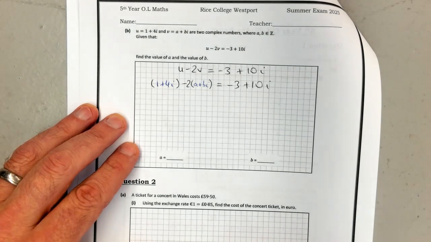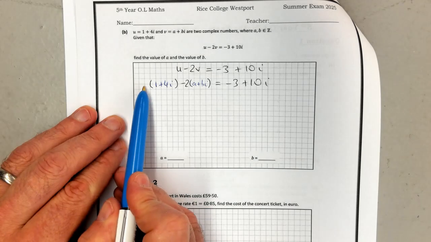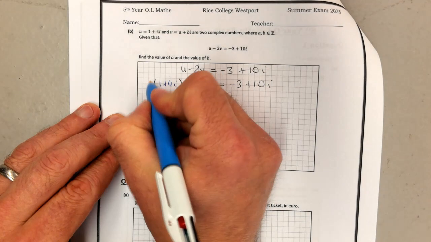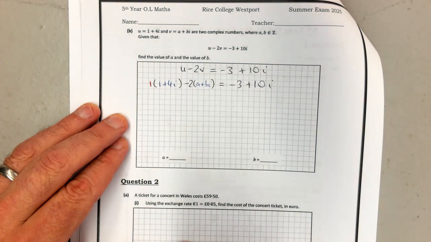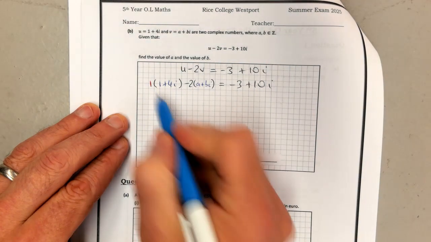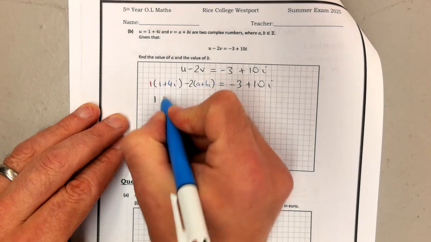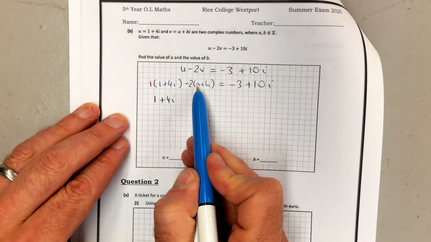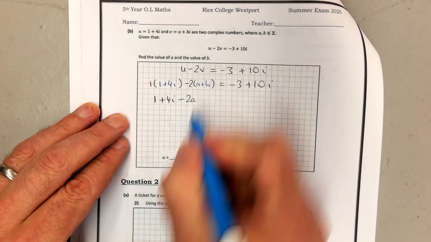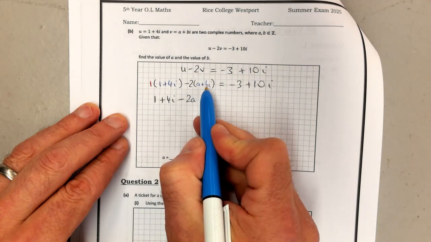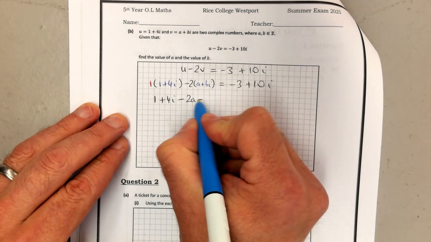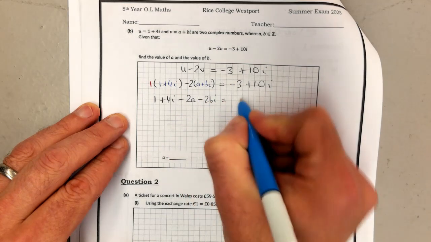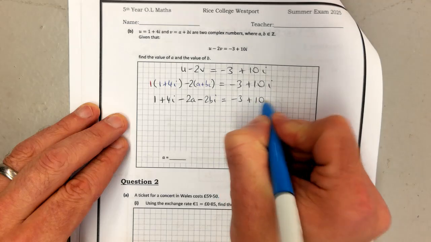Then what we do is we remove the brackets. Remember, if there's no number out the front, it's just a 1, and when you multiply 1 by anything, you get back what you multiply by. So 1 by 1 is 1, 1 by 4i is 4i. Be careful here, minus 2 by a is minus 2a, and minus 2 by bi, so minus by plus is minus, 2 by bi is 2bi, is equal to, and it's just minus 3 plus 10i on the right hand side.